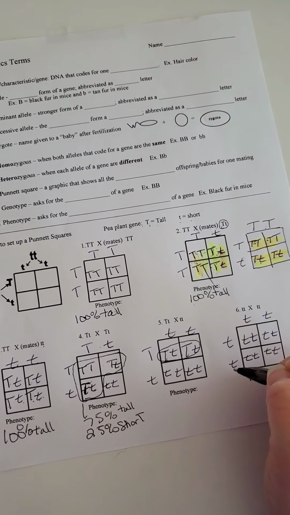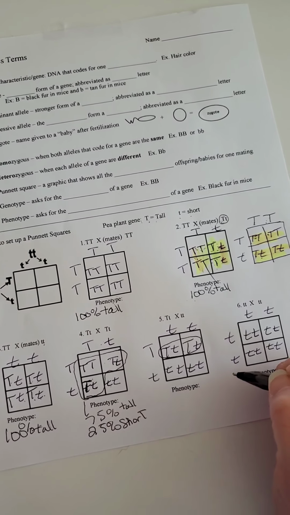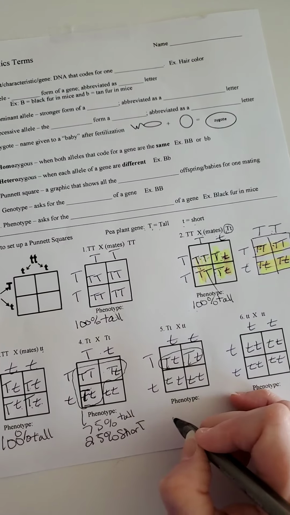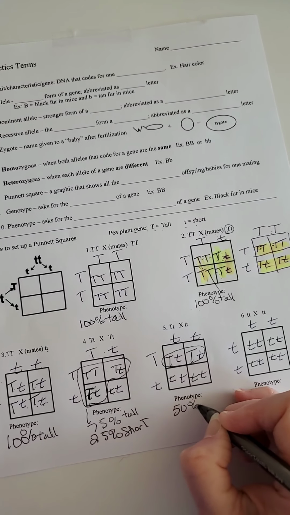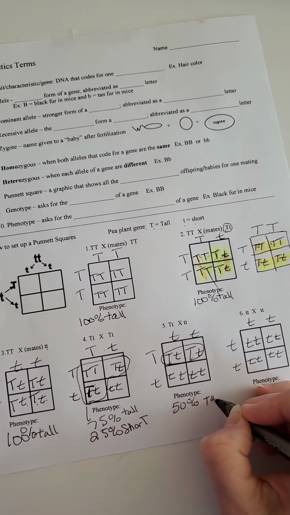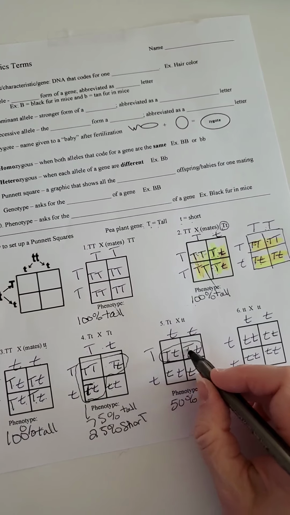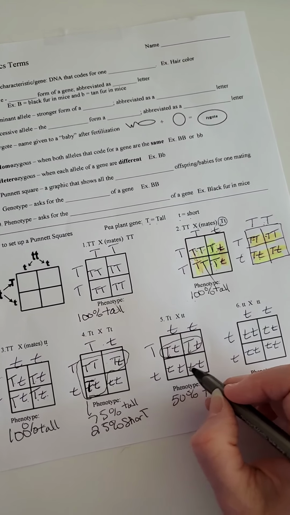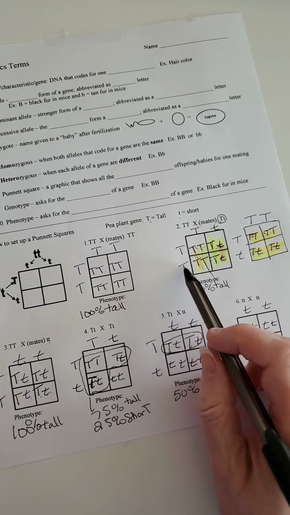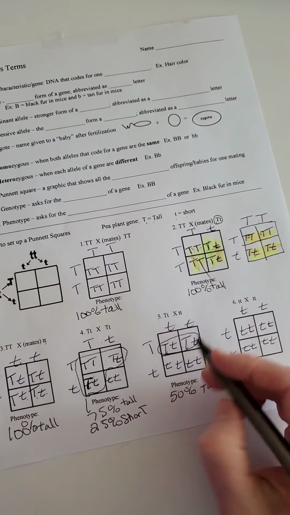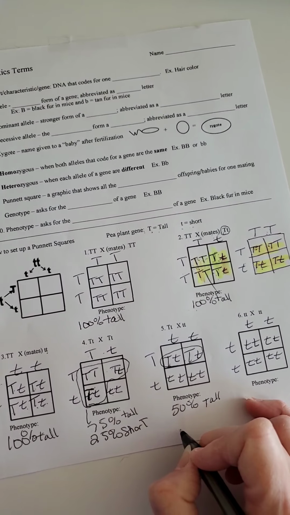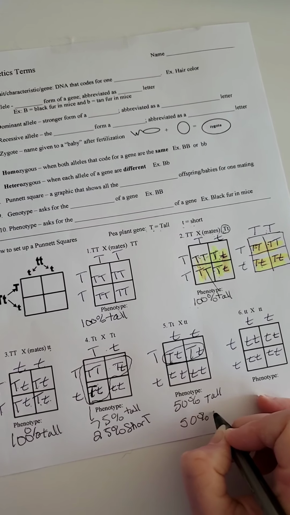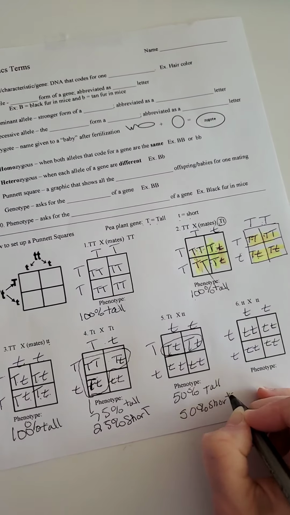What percent, or how many cents, do you have if you have 2 quarters? It's 50% and they're going to be tall. So these 2 babies are going to be tall. What are these 2 babies going to look like? They only have little t's. And there's 2 boxes or 2 quarters. So that's 50% short.